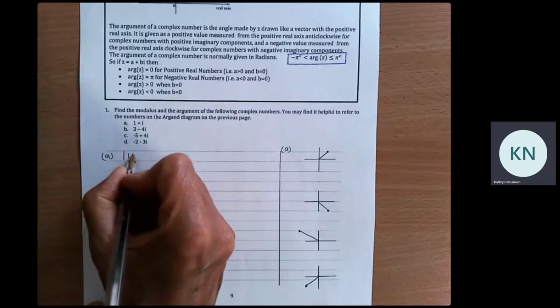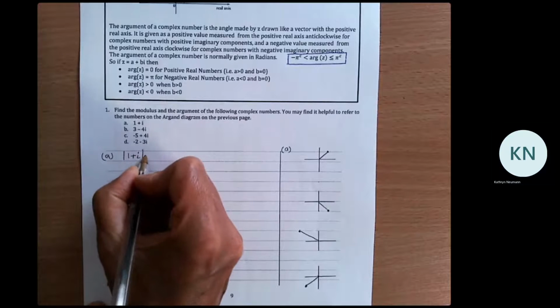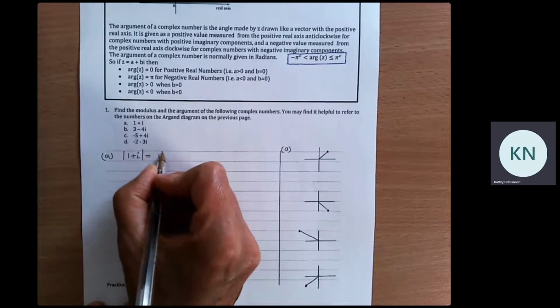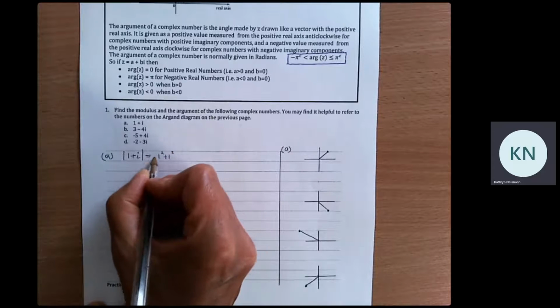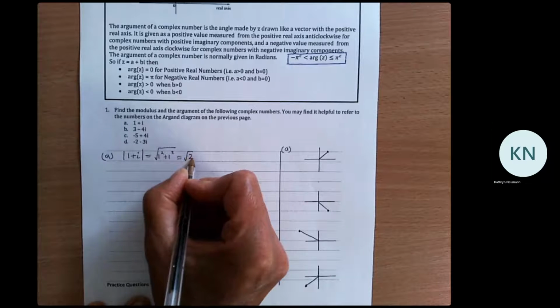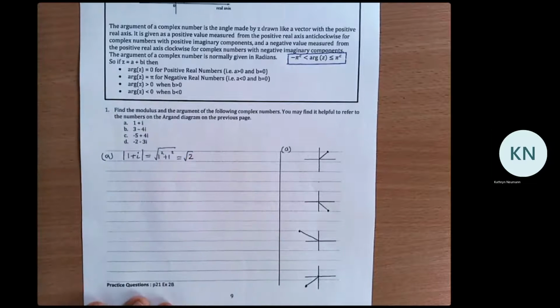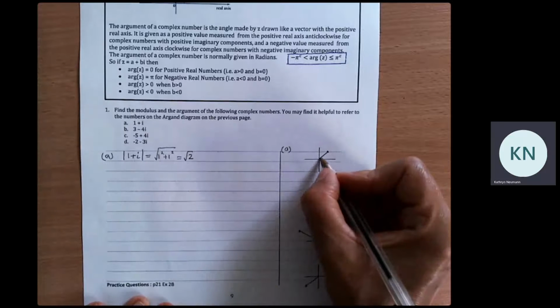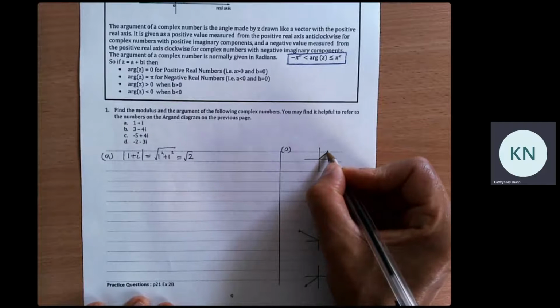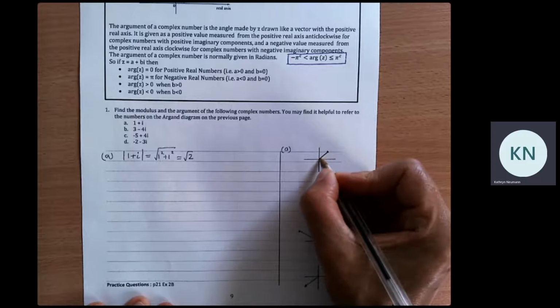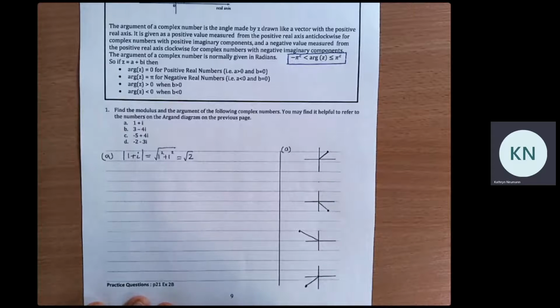So if I want to work out the modulus of that first complex number, mod of 1 plus i, that's going to be 1 squared plus 1 squared, square rooted, which is equal to root 2. And that corresponds to the length of the complex number from the origin, if we're thinking in terms of vectors.